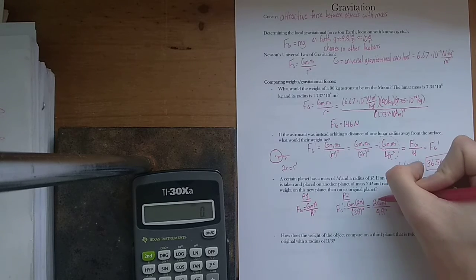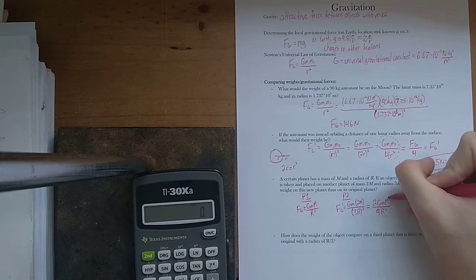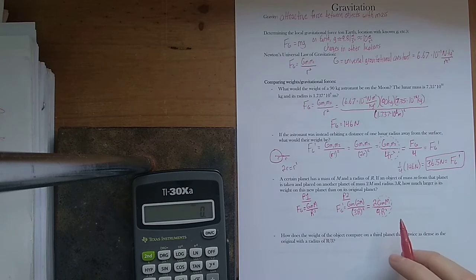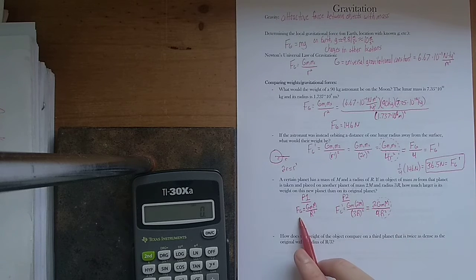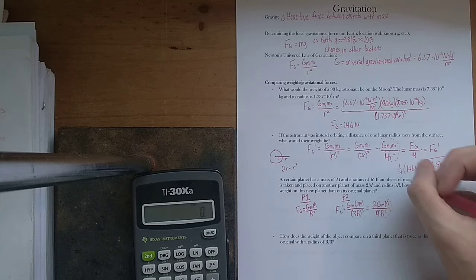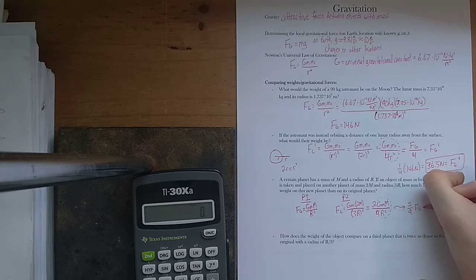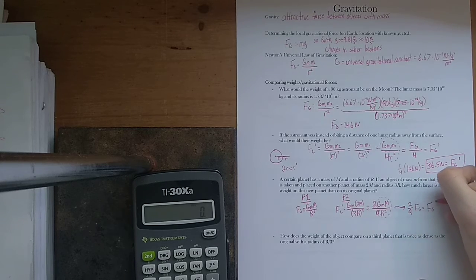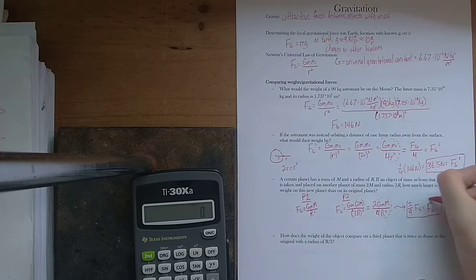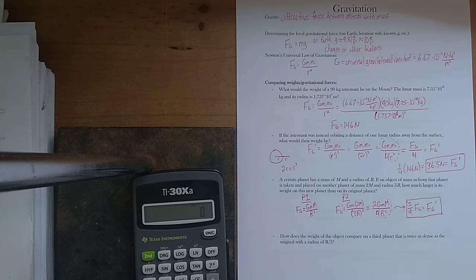And once again, look what I have here. G little m big M over r squared is just the same as the force of gravity from the first planet. So I see that this can be replaced by Fg, and the force of gravity on this second planet is 2/9 the size of the force of gravity on the first planet.